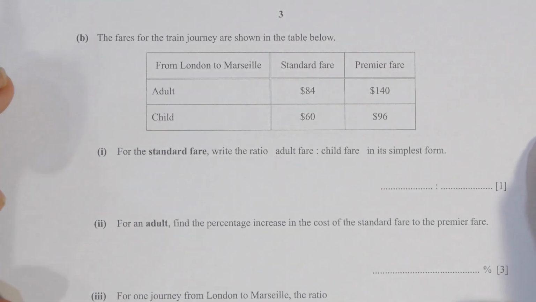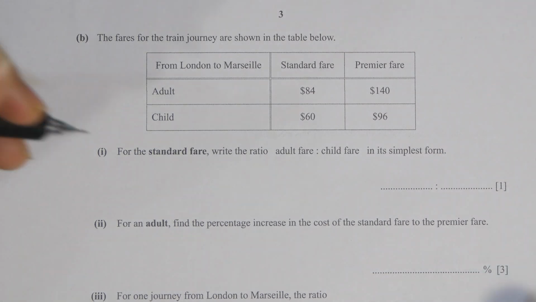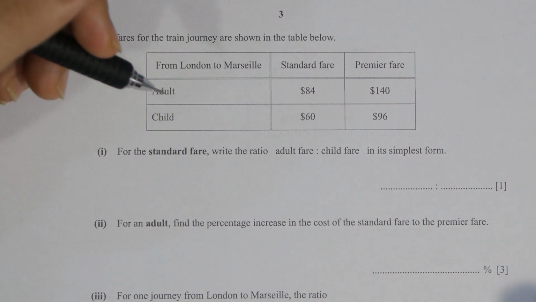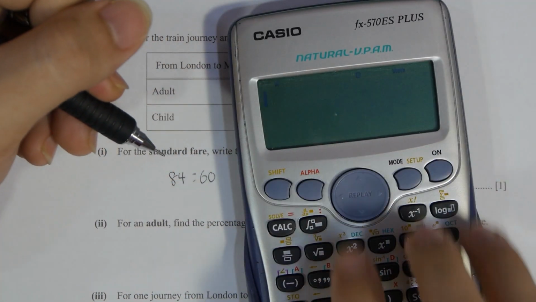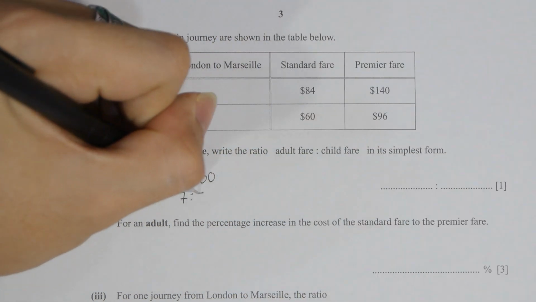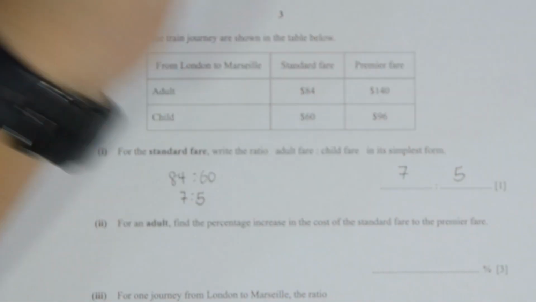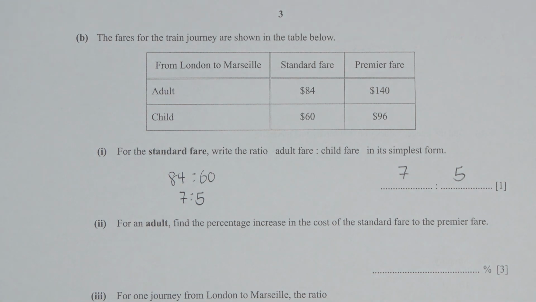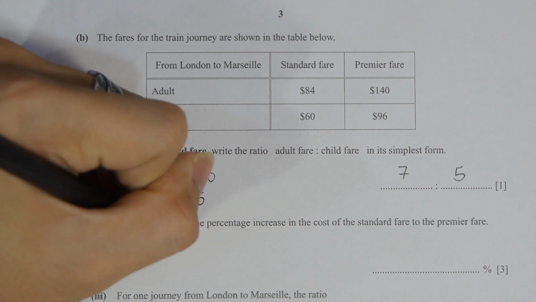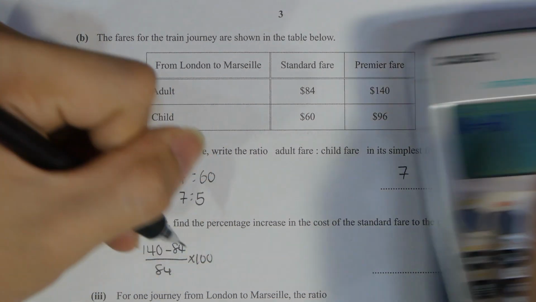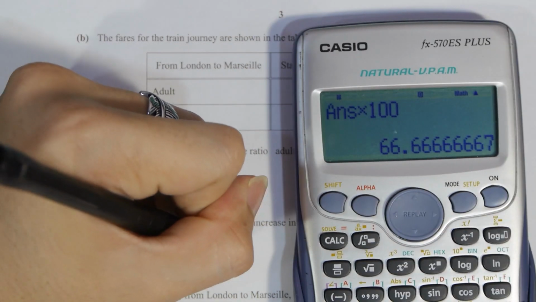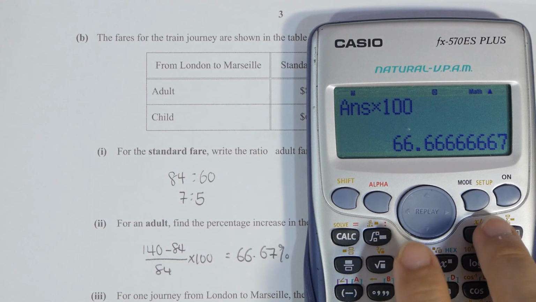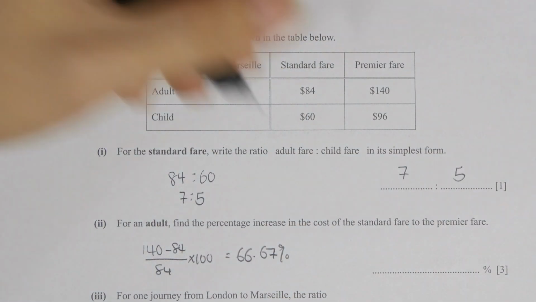So for section B, number 1, standard fare, just take 84 divided by 60, you get 7/5, which translates into 7 to 5. For the adult tickets, find the percentage increase. So 140 minus 84 divided by 84. Then you will get 66.67%, which translates into 66.7 after the 3 significant figures conversion.